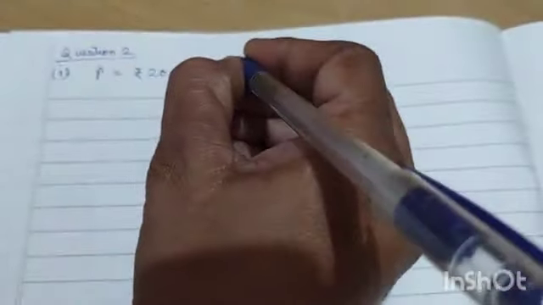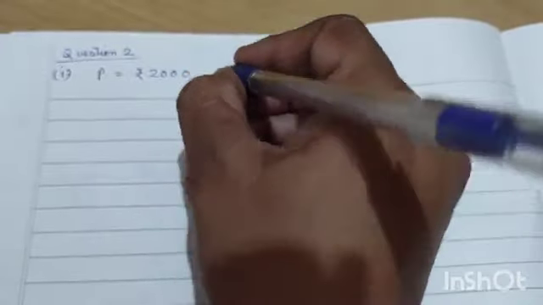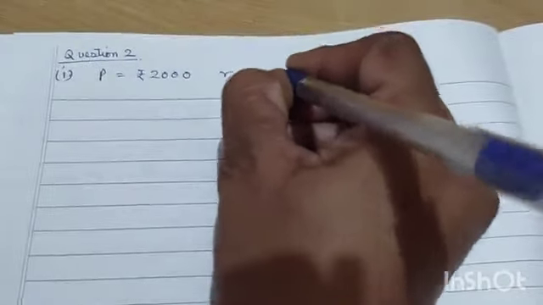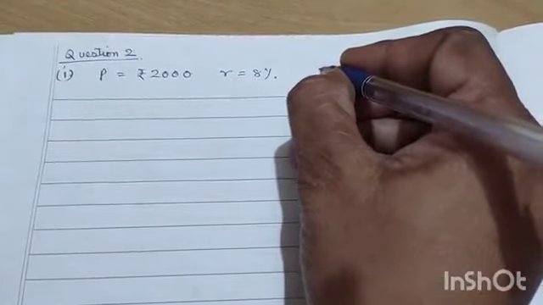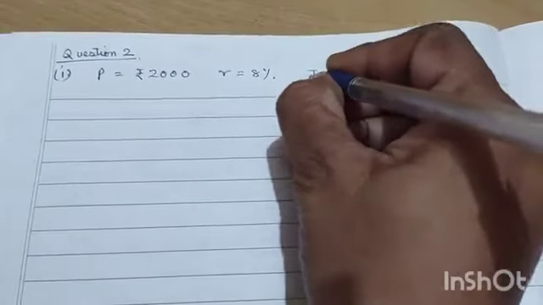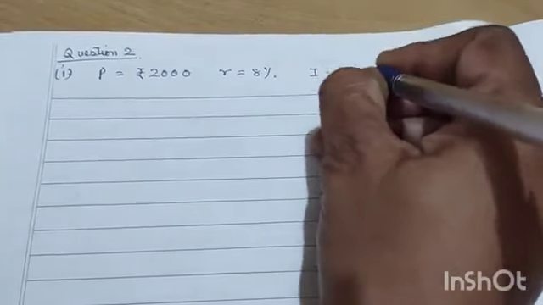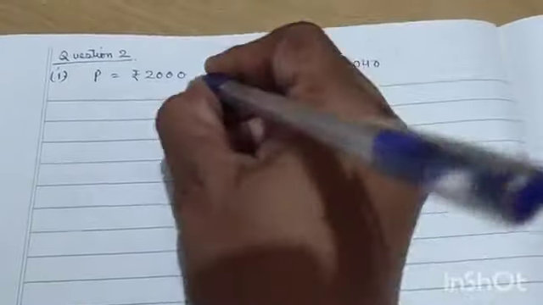Question number 2. X has a recurring deposit account in a bank. He deposits 2,000 per month. So here principal is rupees 2,000 at the rate of 8%. So rate given is 8%, and he gets 1040 as interest. So interest is rupees 1040.